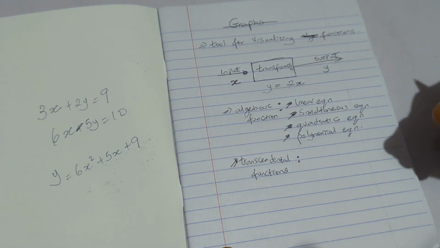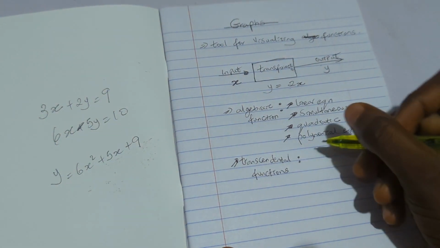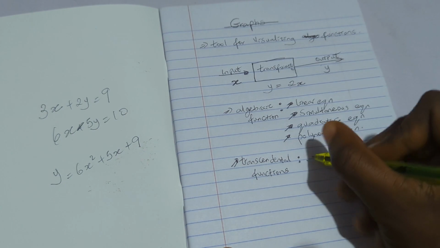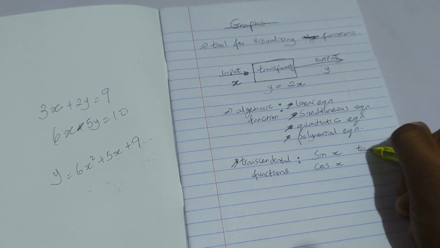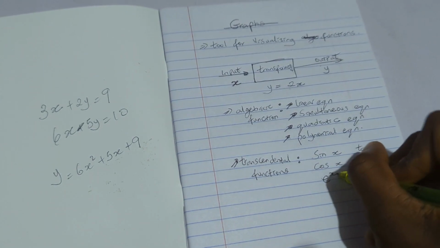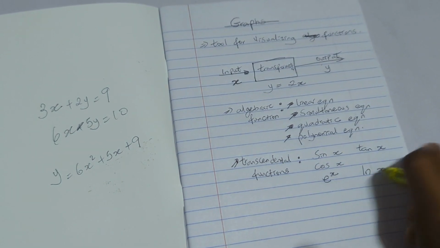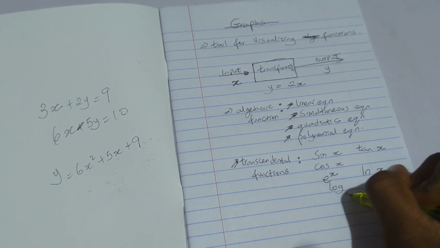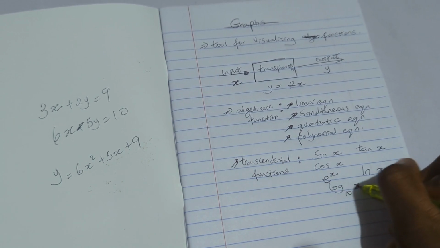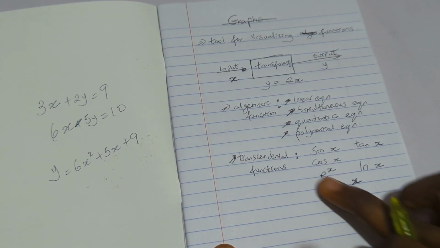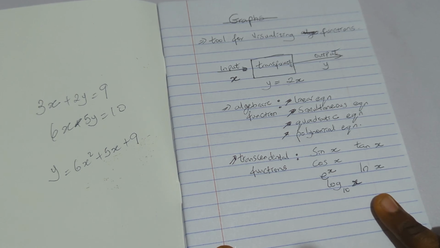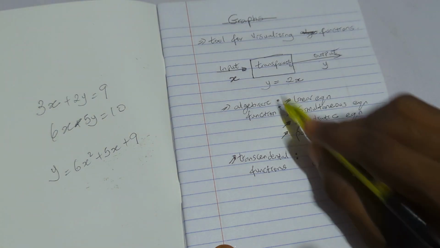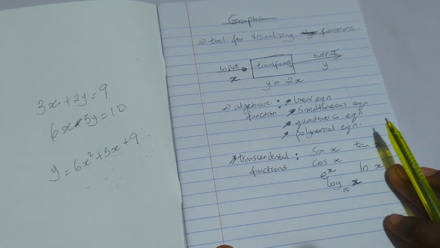They do something much more. For example, your trigonometric functions like sine x, cos x, tan x, and other ones. We also have the exponential functions, the natural logarithm function, and the log to base 10 of x, for example. These are also examples of functions that can be easily visualized. We could visualize these functions by plotting them as a graph.